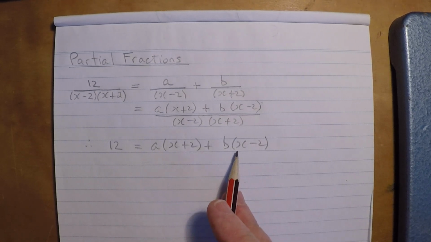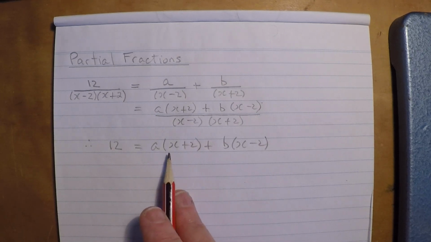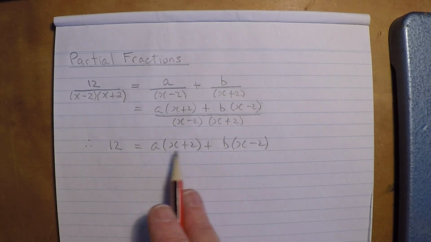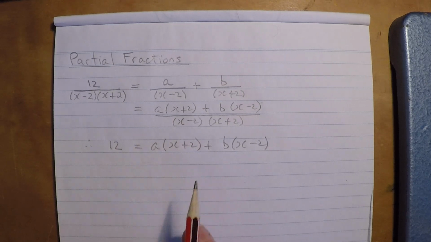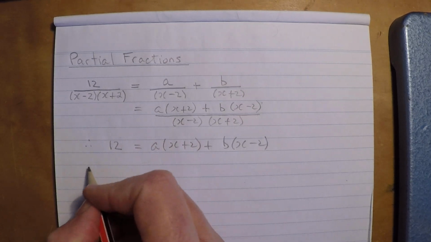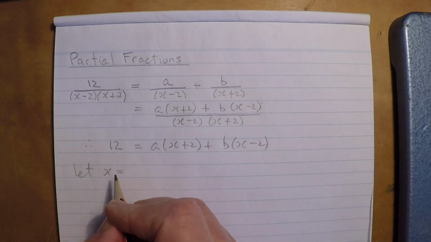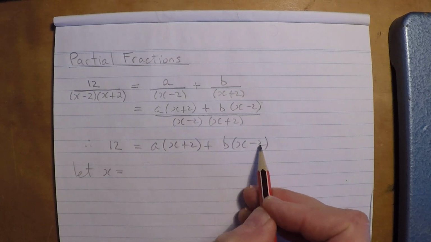Remember, x is a pronumeral. x can be any number we choose. We could choose x equals 5. But that wouldn't be a very easy choice because we'd still have two pronumerals, a and b, appearing in our expression. We have to make a sensible choice here. Now the sensible choice would be to choose a value for x where one of these terms disappears. An obvious one would be here.